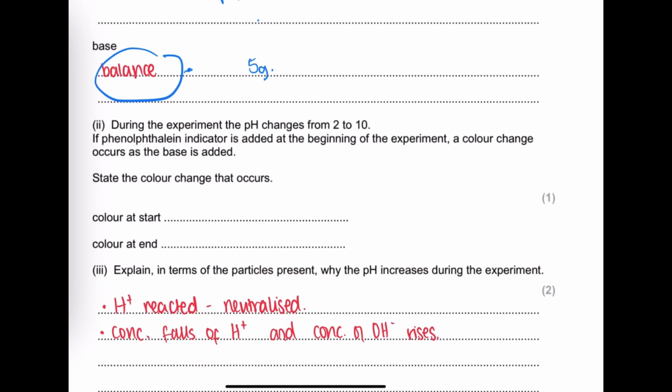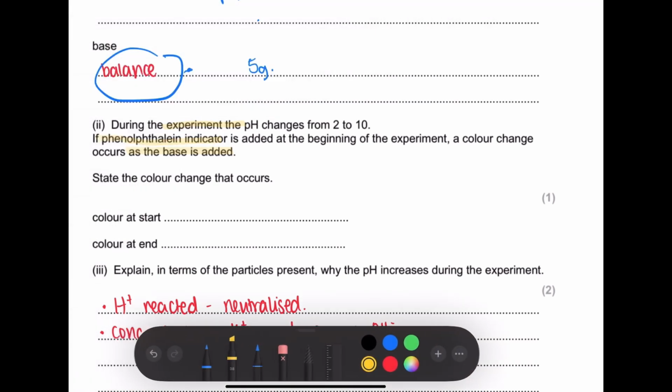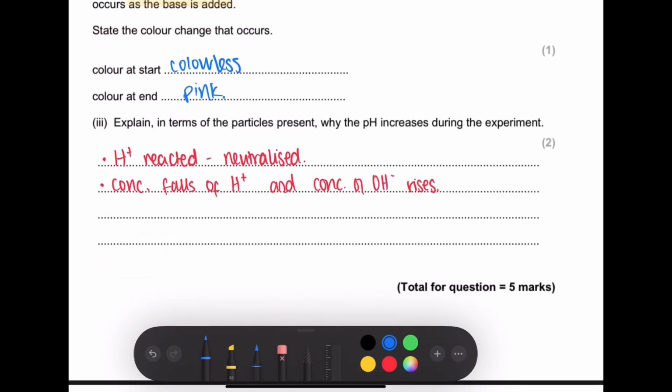During the experiment, the pH changes from 2 to 10. If phenolphthalein indicator was added at the beginning of the experiment, a color change occurs as the base is added. State the color change that occurs. It starts colorless, and then it ends as pink, a very hot pink magenta. Explain in terms of particles present why the pH increased during this experiment.